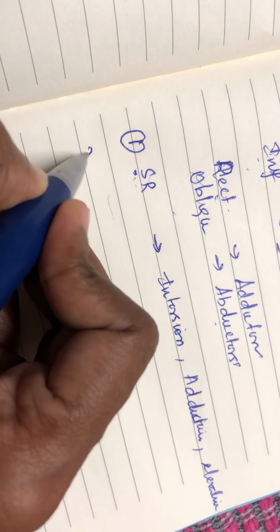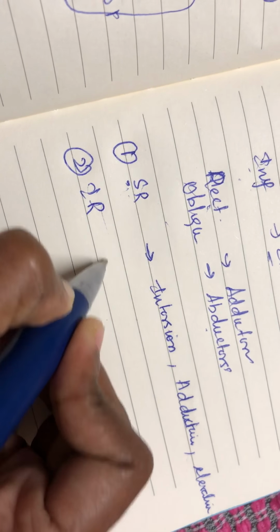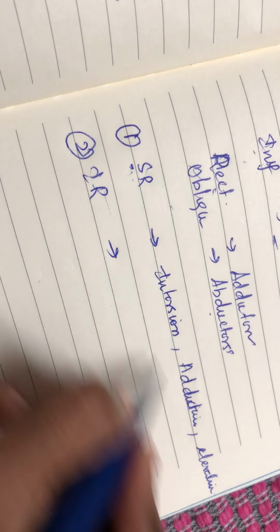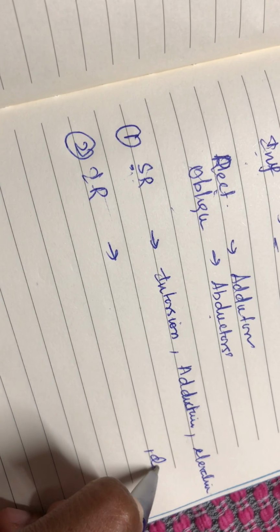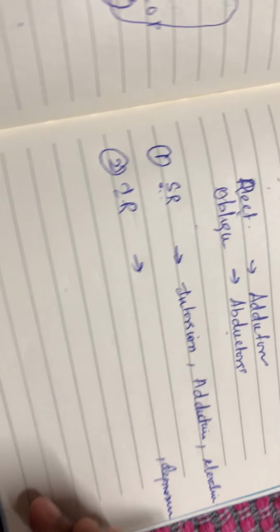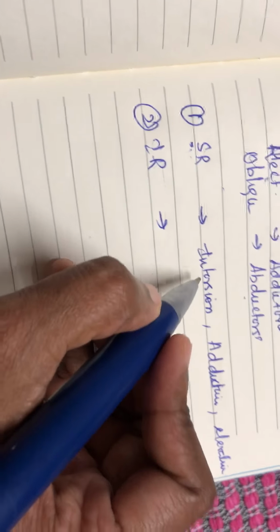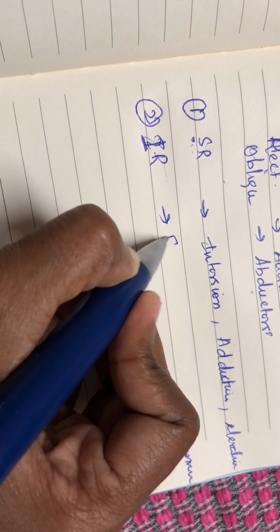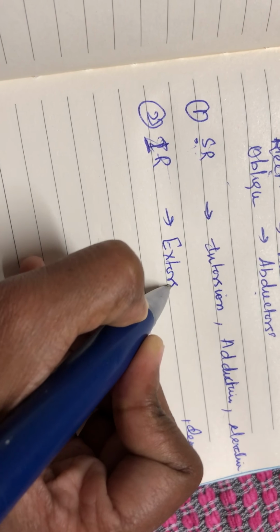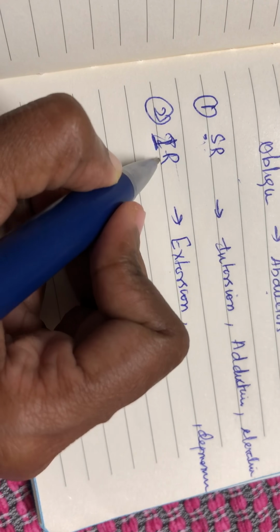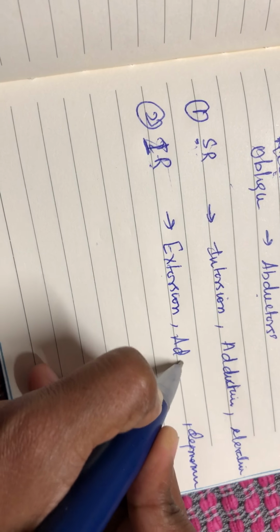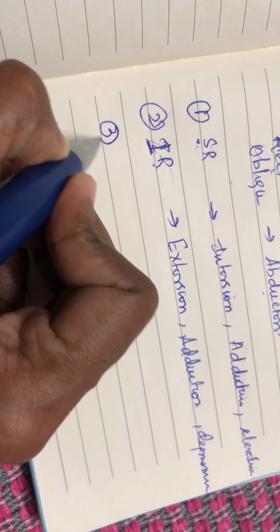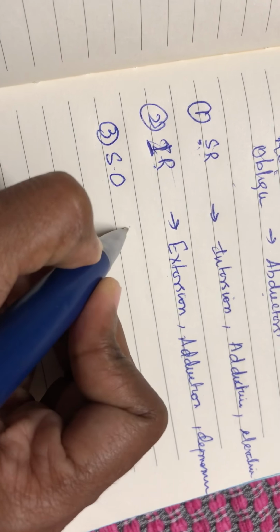Right, finished. Then the inferior rectus. These are all straight muscles. Inferior means it is down, so it will pull down. So action depression I will write first, because it pulls down. And then next one is extorsion, because I said inferiors are extorters. And then recti are all adductors, I said adductors. Very good, finished. And then the third muscle, superior oblique.